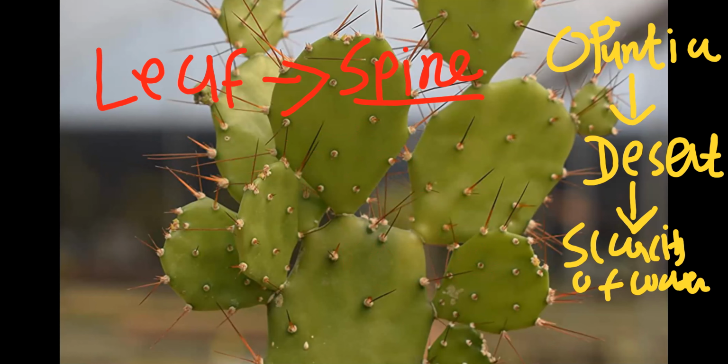So for that, now stem possess chlorophyll in them. See, इसमें chlorophyll है. And due to the presence of chlorophyll in stem, they become greenish in color. Now they can perform the photosynthesis and prepare the food.